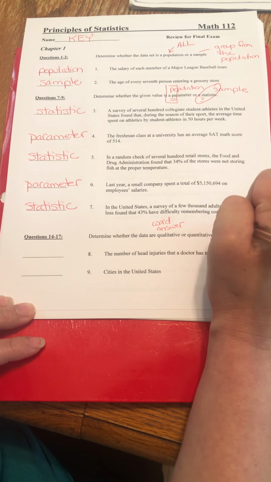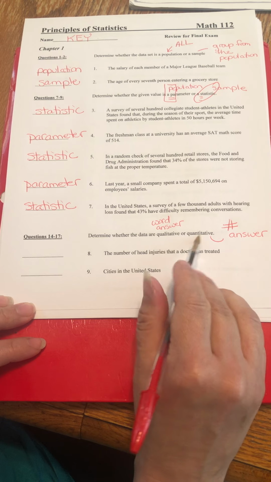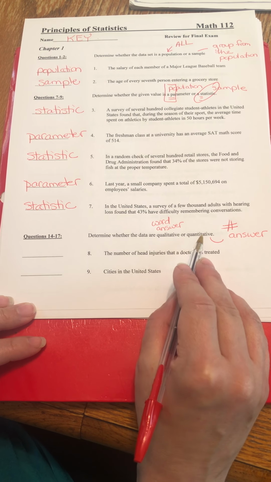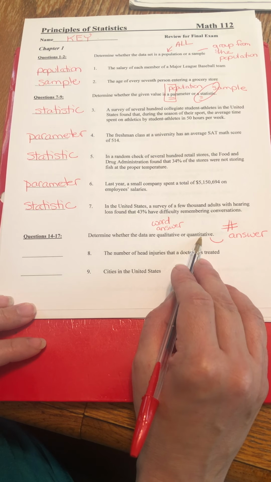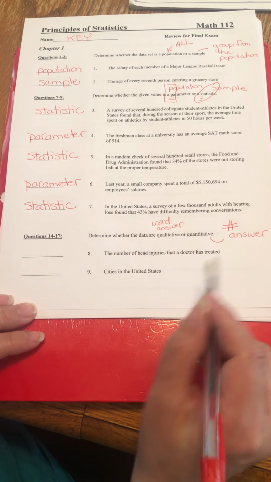Quantitative is a number answer. So you're going to answer with a number if it's quantitative. The way I remembered, I think of quantitative as quantity. A quantity is an amount of how much you have. So that's going to be a number, whereas qualitative is a word answer.